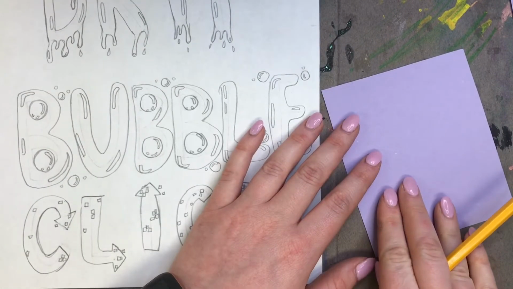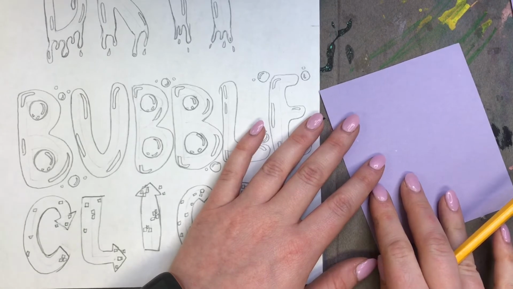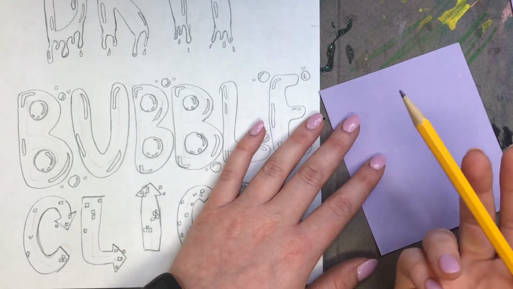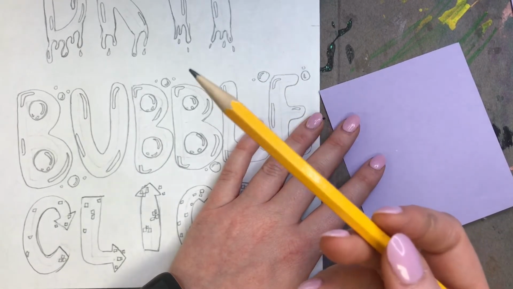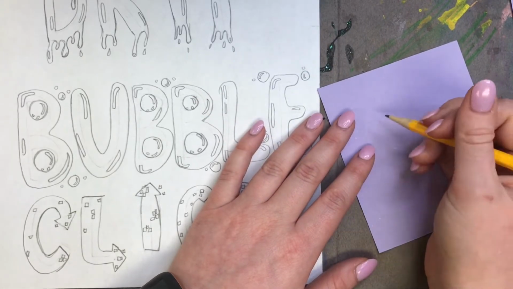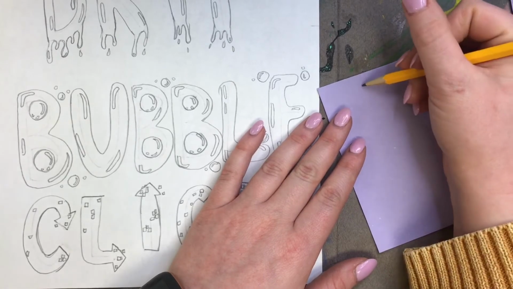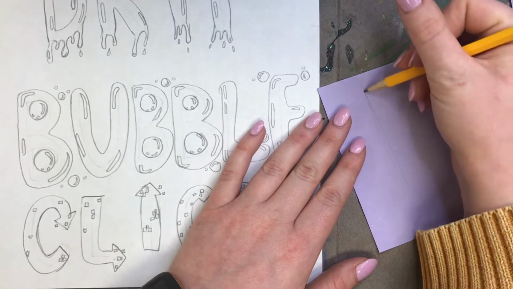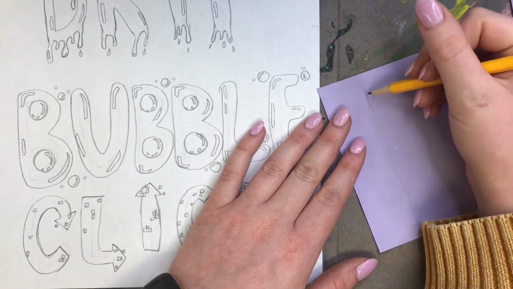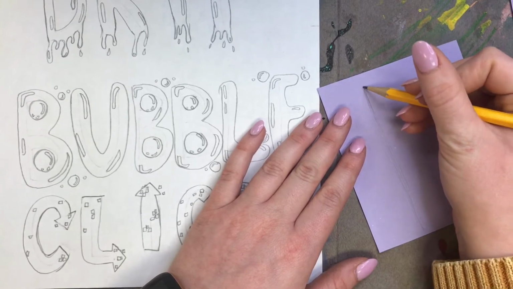Since this is our final paper, I would really like you guys to remember that little rhyme: draw it light until you get it right, because it'll be kind of hard to erase your pencil if you press down really hard. So we're just going to sketch it very lightly. Notice I'm going from almost the top to the bottom. I'm filling up the space.